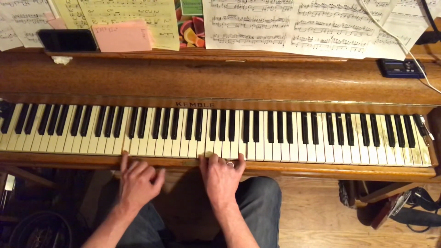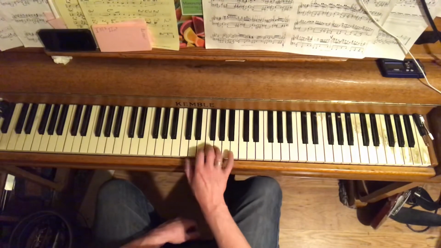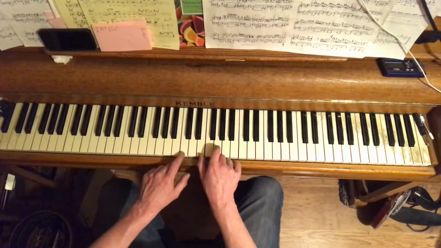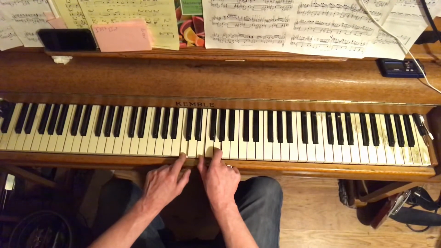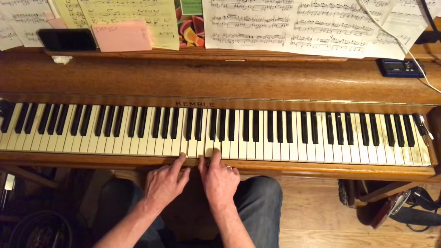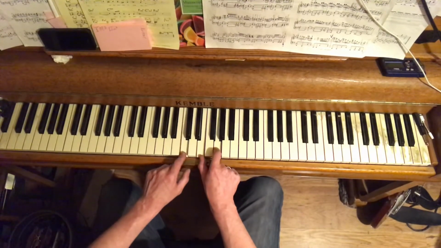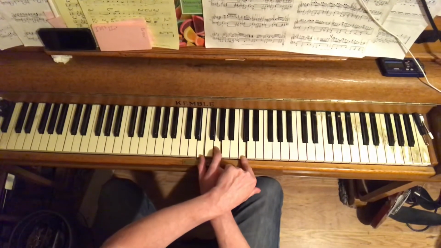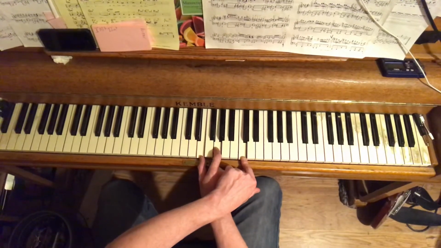Okay. Right, now inversions are just a simple way of thinking about a simple kind of voicing, really. So all it means is that you invert the chord. So that's a C major in root position. If I take this C and put it here, then that's C major, first inversion.